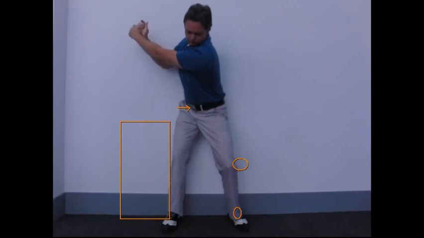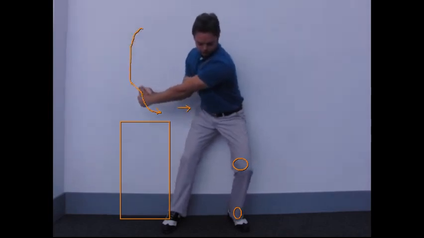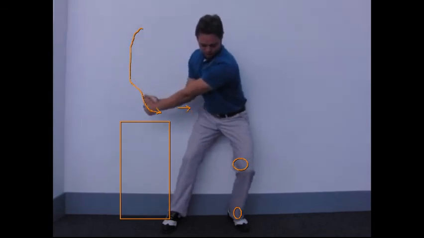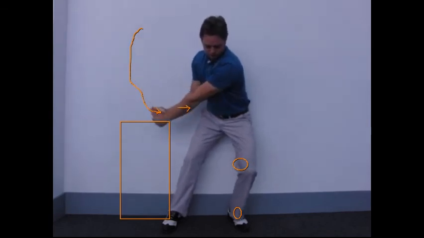Okay, so this is good stuff. Notice how my hands, I'm not trying to jam my right elbow into my body and create all that, what people try and get lag, which is more of an effect rather than trying to do a conscious effort to do something there. My hands are just maintaining their width, right? That will allow me to time the extension of my right arm out into the ball.